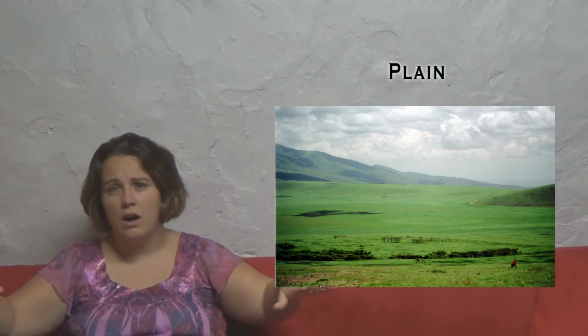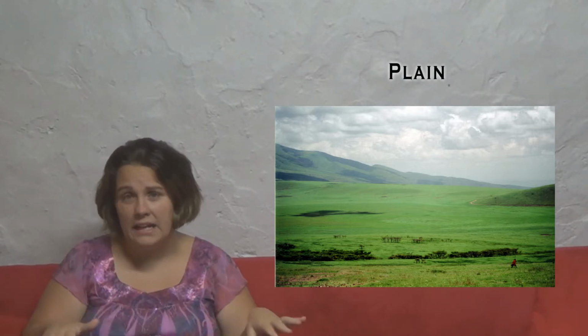Okay? A good example of that would be a plain. And a plain is a very flat area of land, and it's usually very big. Okay, and that's usually where you find most of the farms and prairies is in a plain. And again, a plain is a very flat area of land.